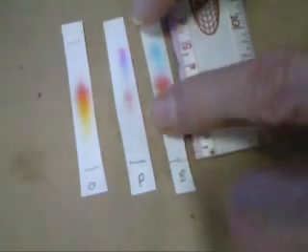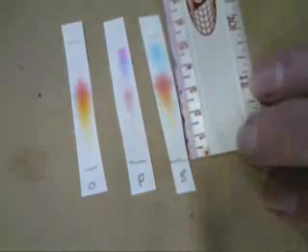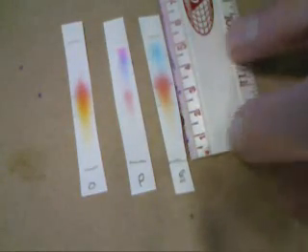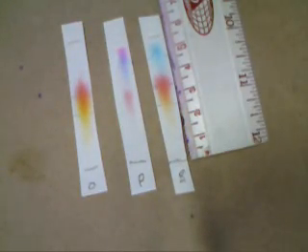Again, the solvent seemed to move about 5.7 centimeters. We got a dot that seems to be yellow in color, centered at about 2.5. We got again a red dot at about 3.5, and finally a light blue that's centered apparently about 4.8 on our scale.